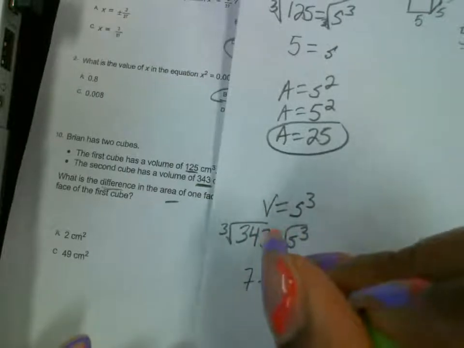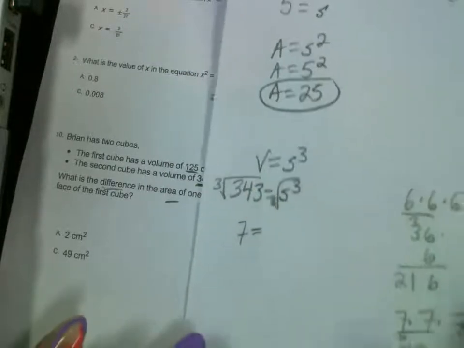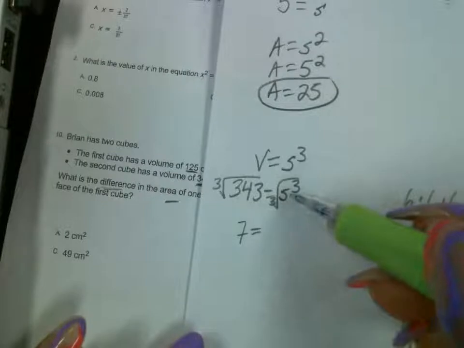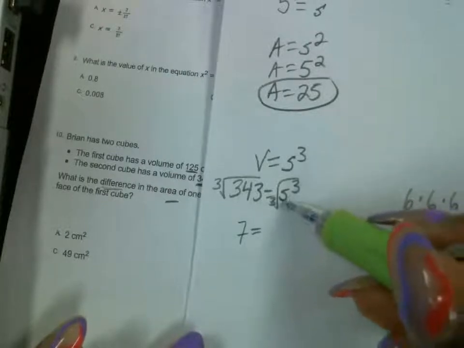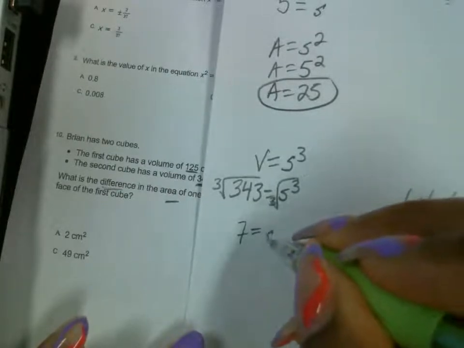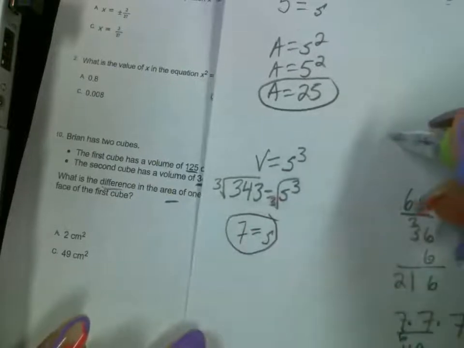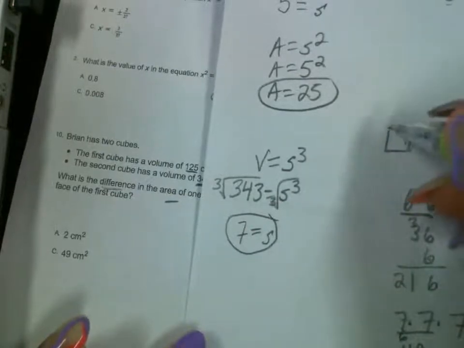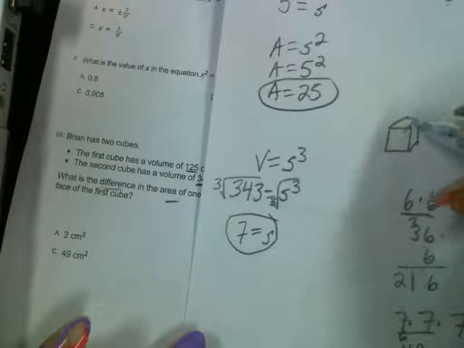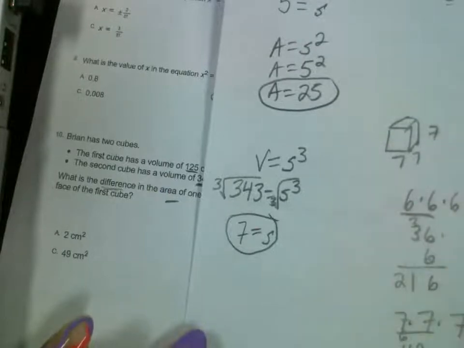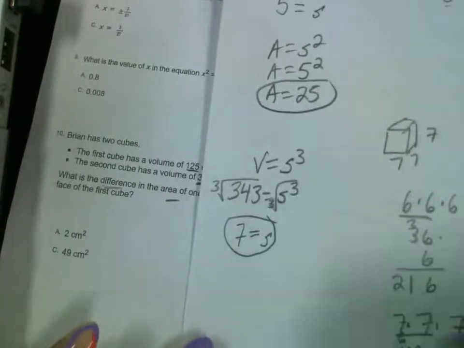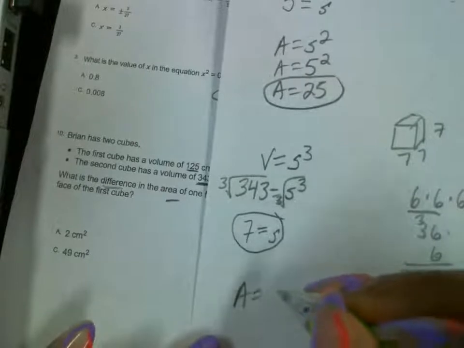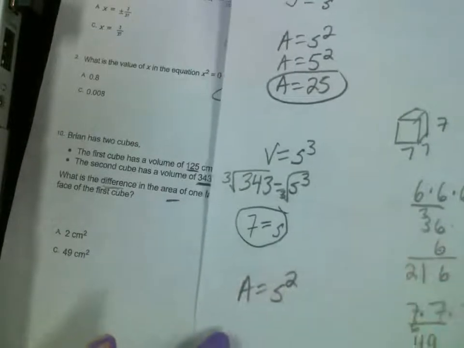All right. So here, what can be multiplied times itself 3 times to give you S to the third power? S can. So each side of this cube, the second cube, is going to be 7. Okay, Miss Reyes, then what's the area of one of the faces? The formula for area is A is equal to S to the second power.